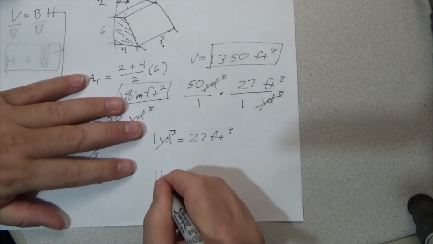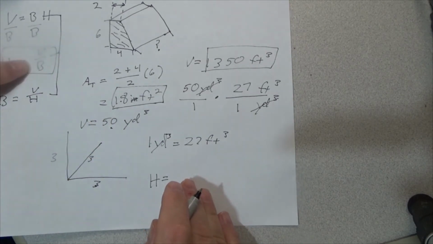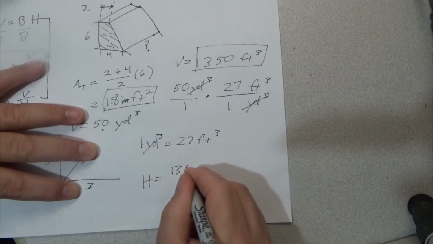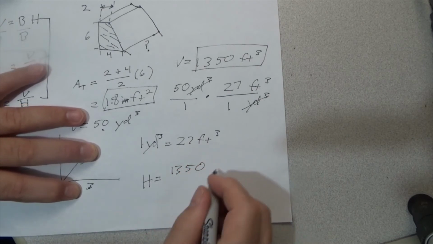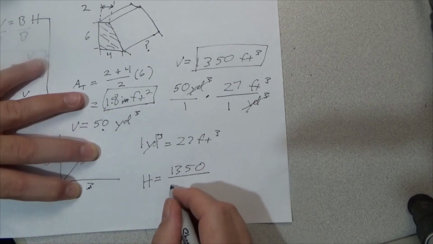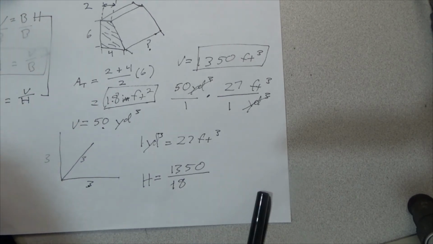So height is equal to volume divided by base. So volume is 1350. I don't need to write feet cubed on that because I know it's feet. Everything is feet. Divided by 18. So 1350 divided by 18 is 75.